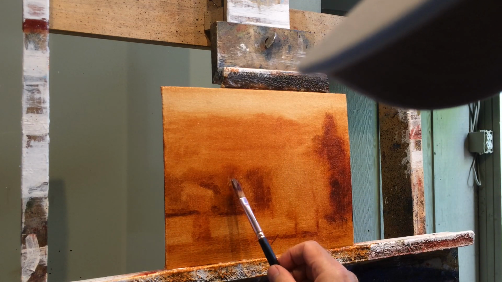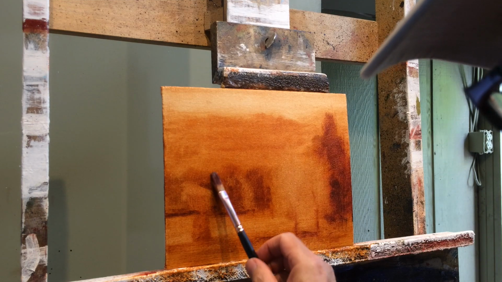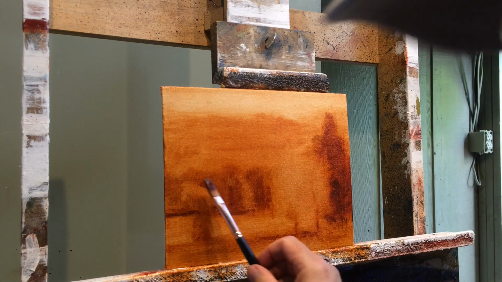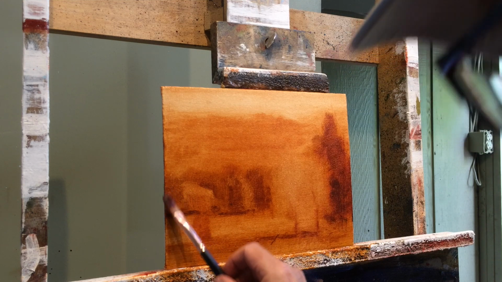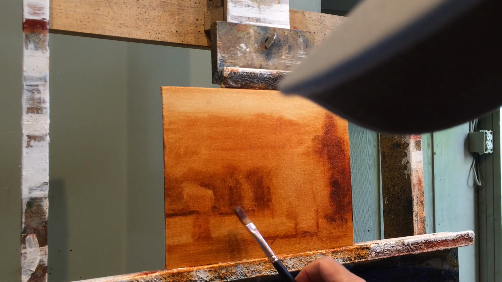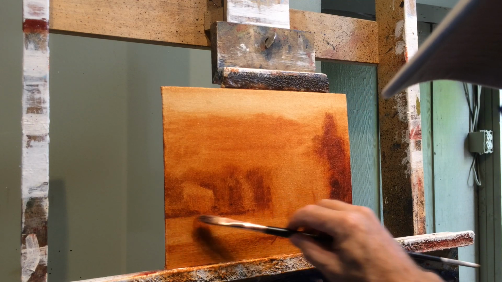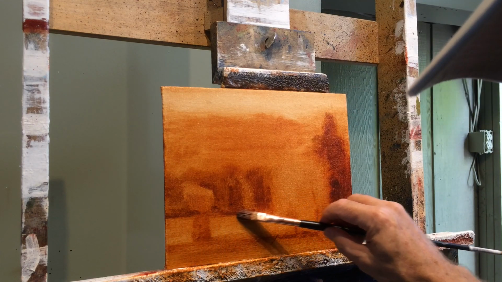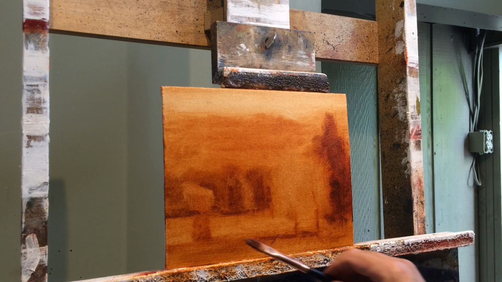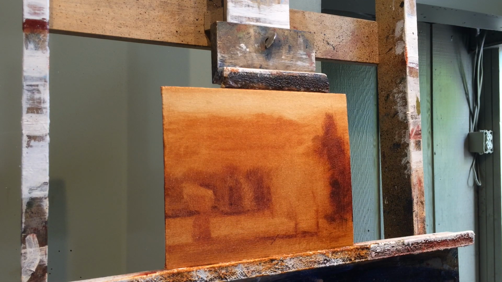And I'll show you the photo in just a minute to show you what I'm doing. But see, there's so much you can do without even getting to the color. This is going to be so much better when I get to the color, which I'll show once I get to it. But now you can see how I'm starting to see some of those forms. And there they are.